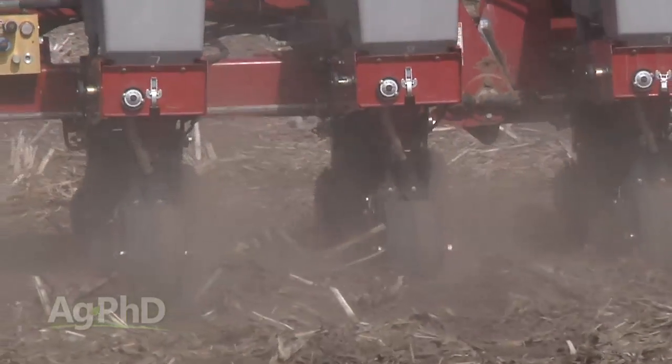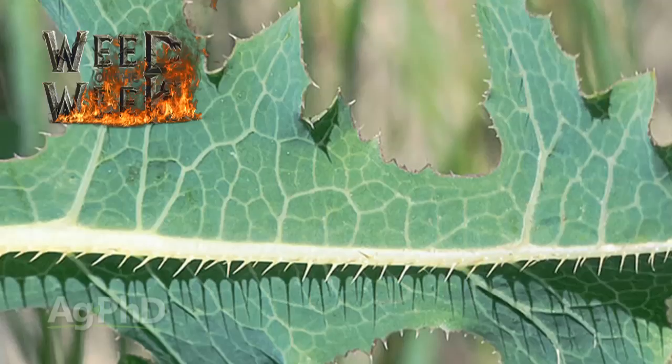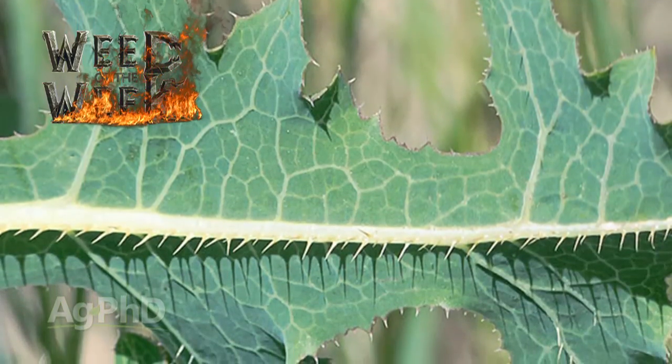Well, trying as hard as you can is very important if you're looking at our Weed of the Week. Can you identify this week's weed?